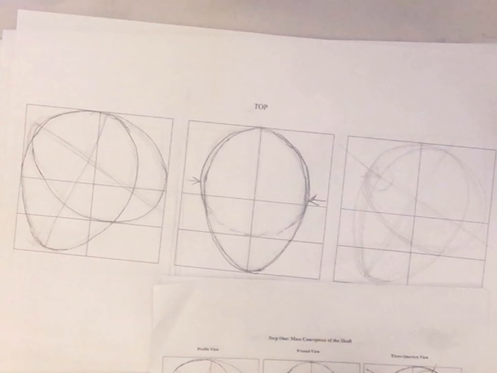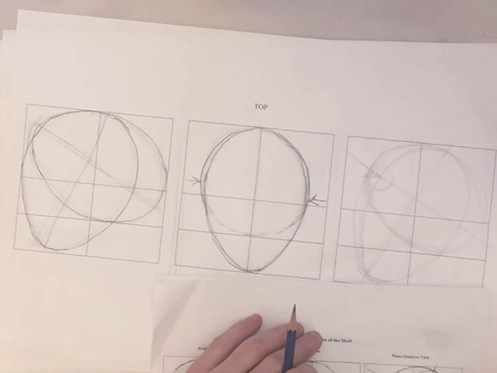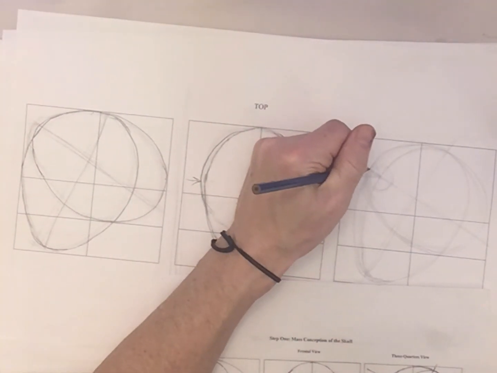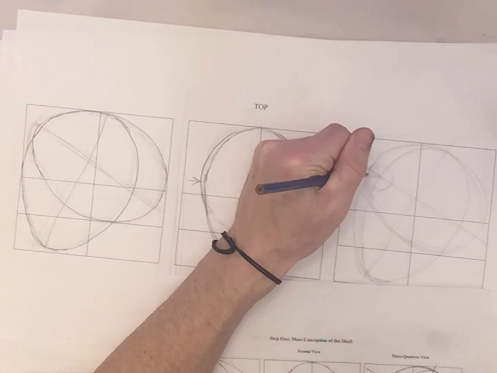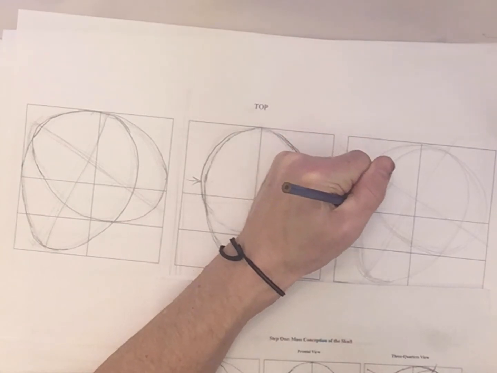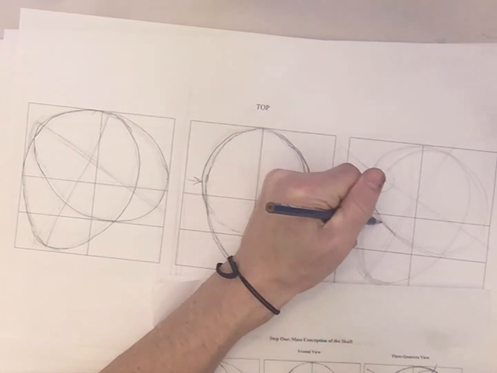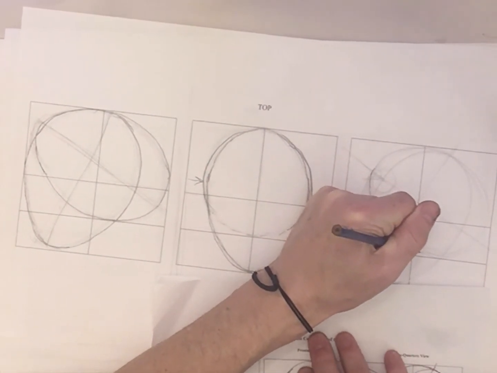That's looking okay. I'm going to go ahead and use a slightly darker pencil. That was a 2H I just drew with. I'm using the 2B now. I'm going to go ahead and just draw that in. Make it a little clearer to me what I'm doing, and hopefully to you as well.